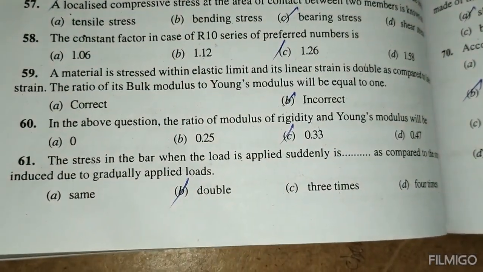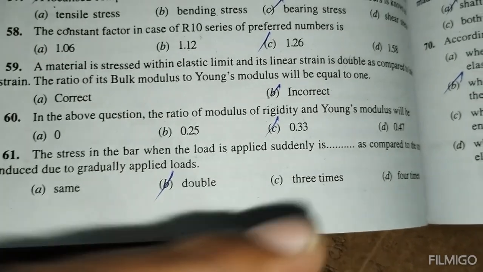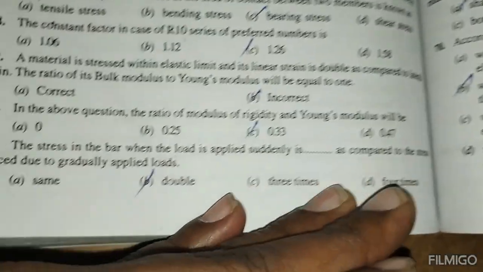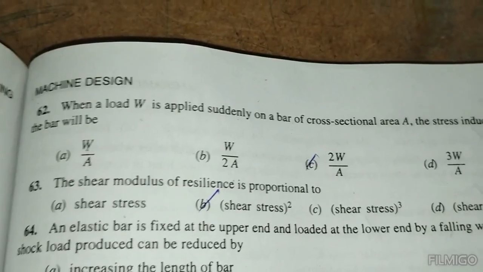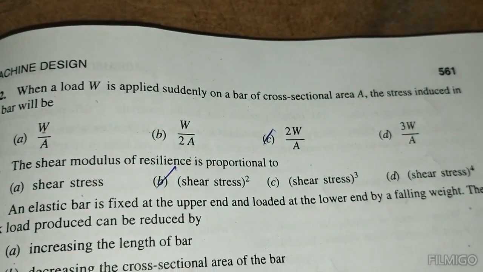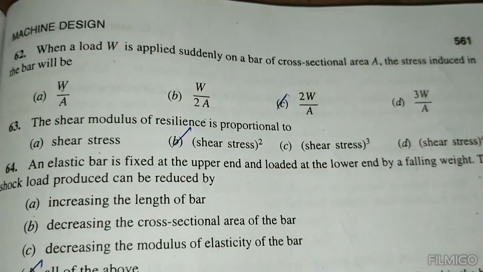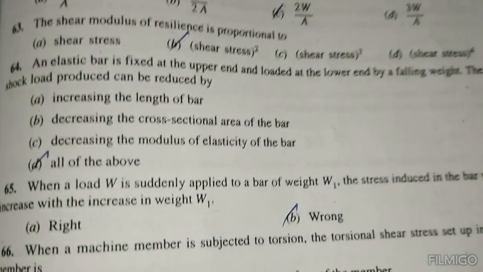In the above question, the ratio of Young's modulus will be 0.33. The stress in the bar when the load is applied suddenly, compared to the stress induced due to a gradually applied load, is doubled. When a load W is applied suddenly on a bar of cross-sectional area A, the stress induced in the bar will be 2W by A. The shear modulus of resilience is proportional to shear stress squared.